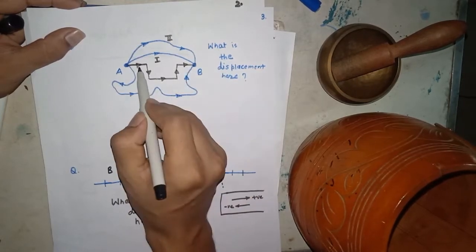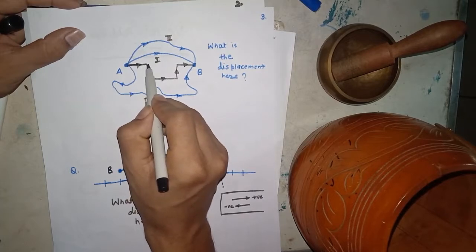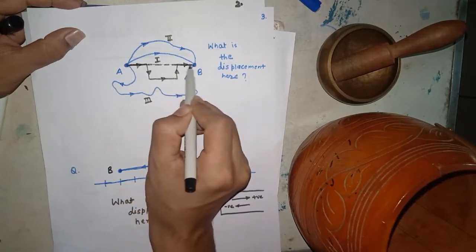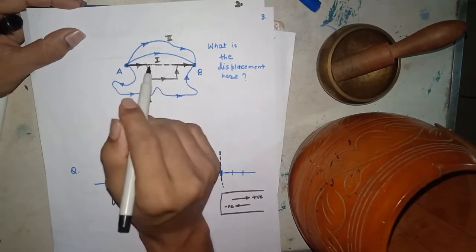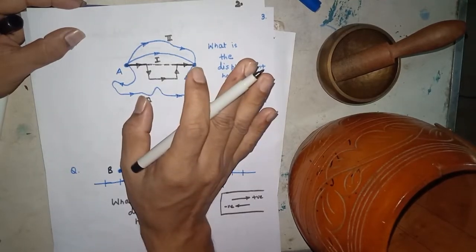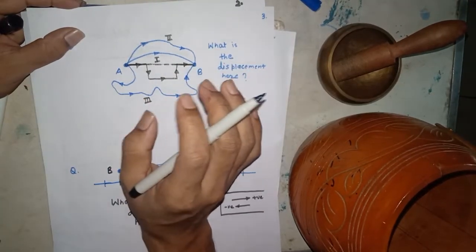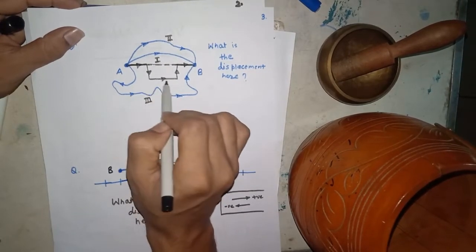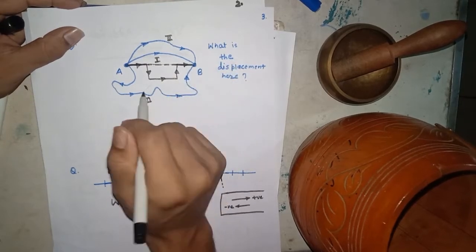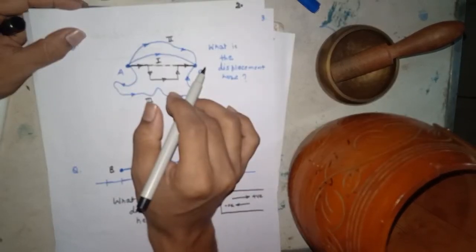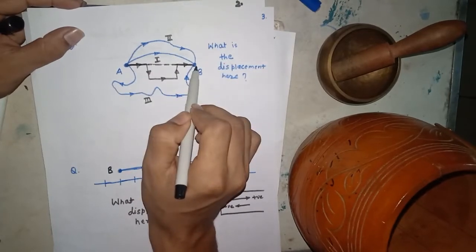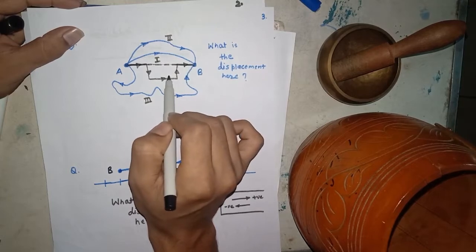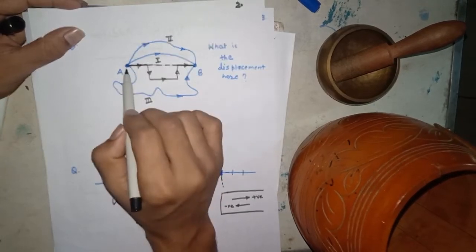Because the smallest path length must be this, a single straight line. Have you got my point? So don't get confused that if a path is a straight line broken into various segments, then it may be the displacement. No, it may not. But a single straight line gives the concept of displacement, gives the value of displacement from one point to another.